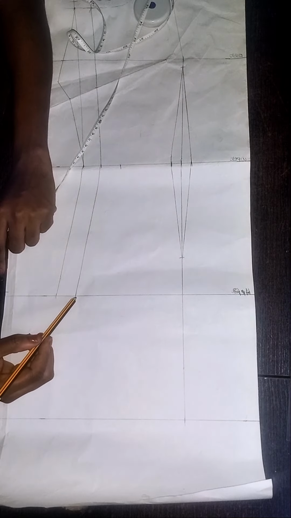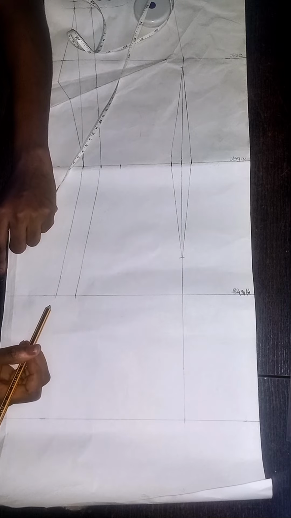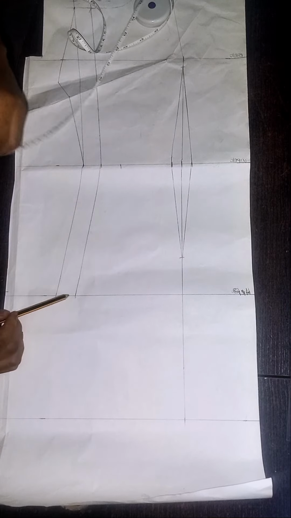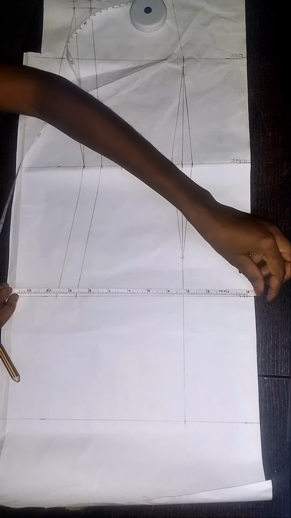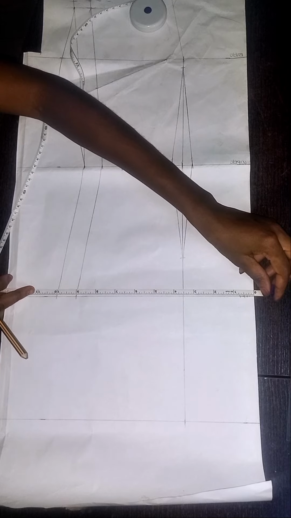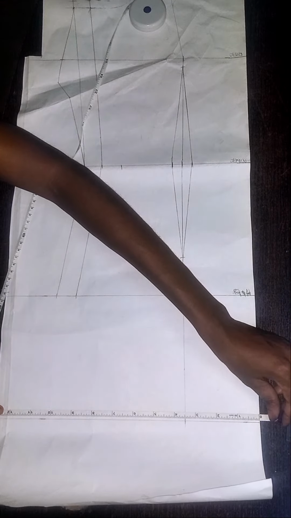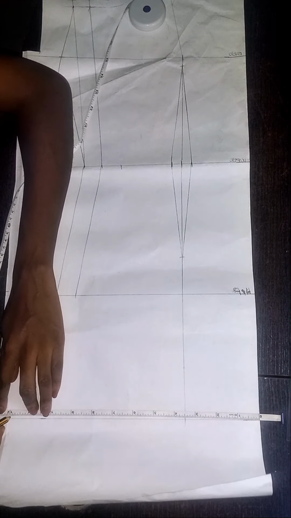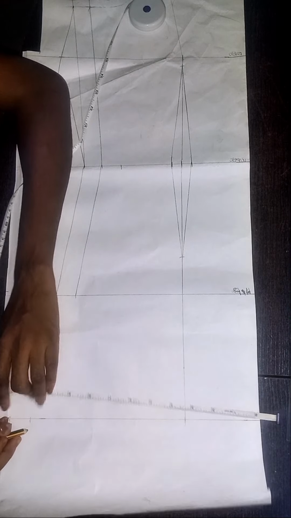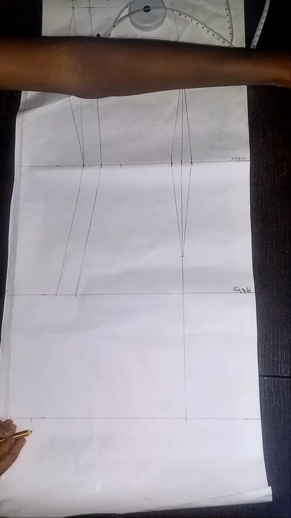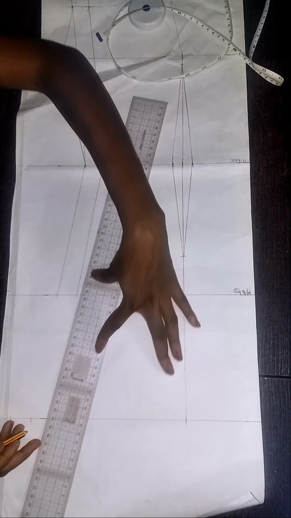Something I like you to note, when you're making your basic pattern, ensure that your hip is about 1 inch to 2 inches bigger than your normal pattern measurement. So for example, if my hip divided by 4 is 9, you add 1 more to it, that will make it 10, or 2, 11 when you are making your pattern. I hope you get that.